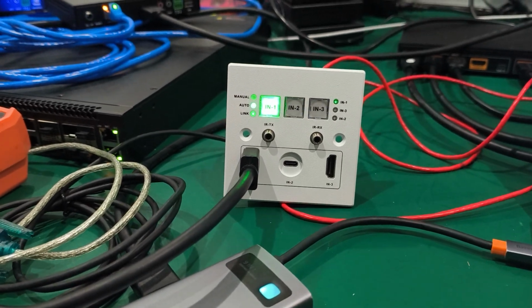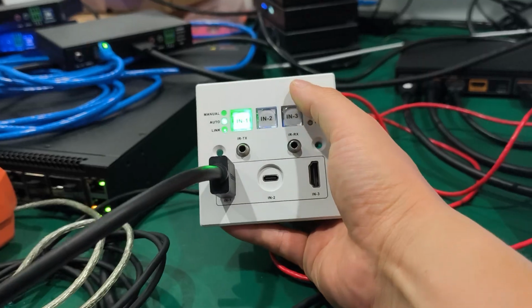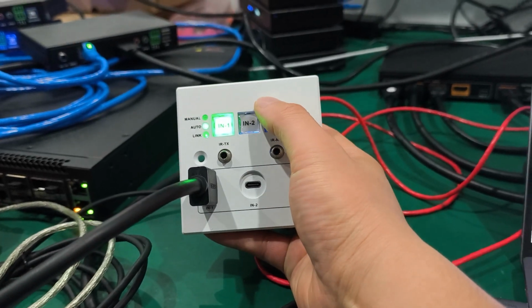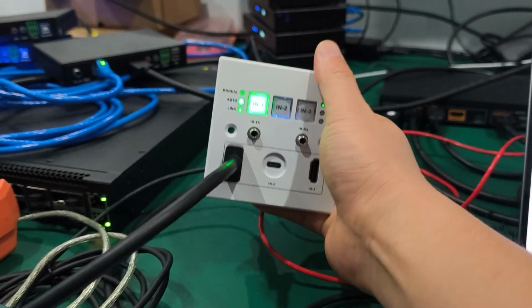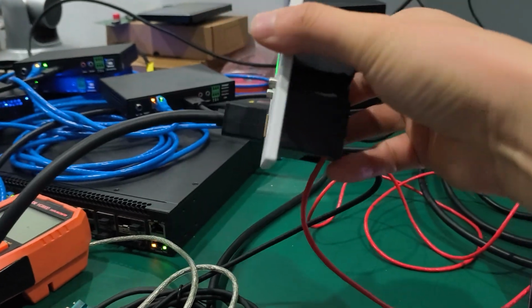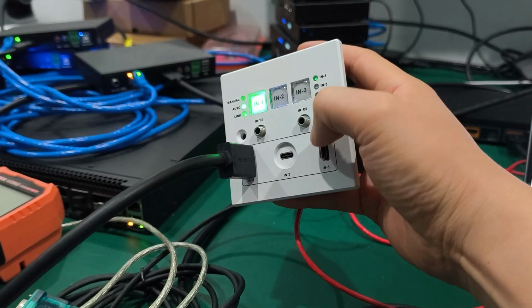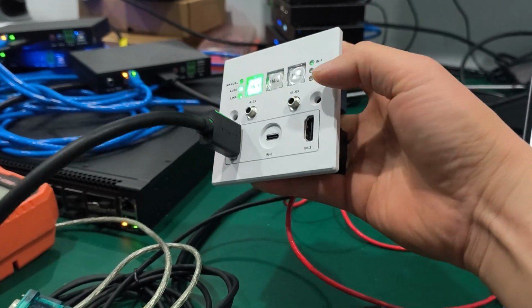Hi, in this video I'm going to show our HTH HDBaseT wallplate with the control functions for third-party devices. So here's my setup. Basically, I have the faceplate with one HDMI input. It can also support HDMI 2 and Type-C.